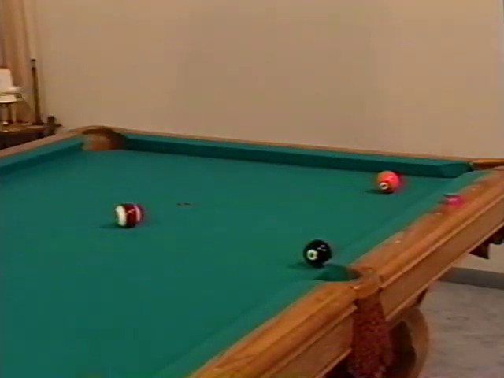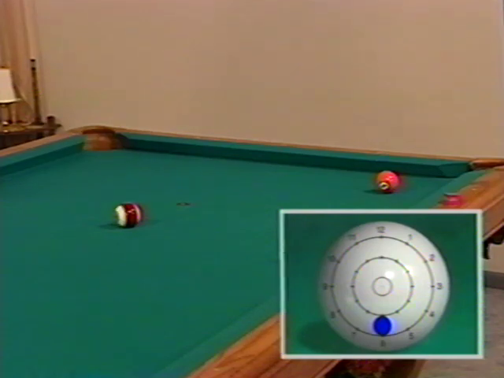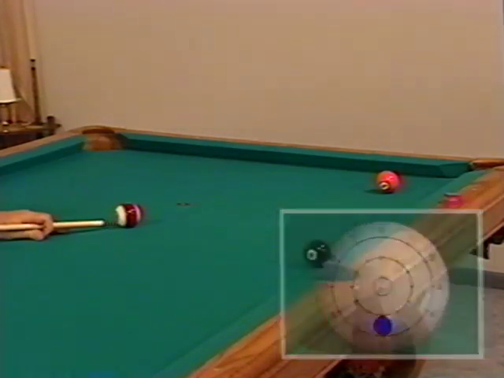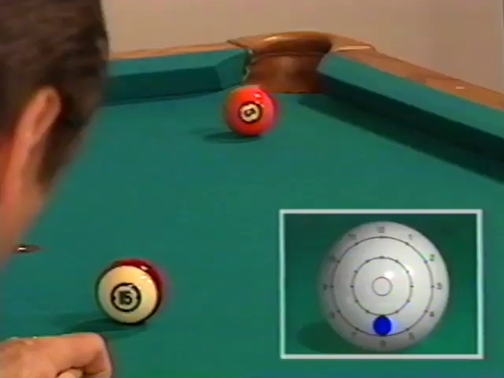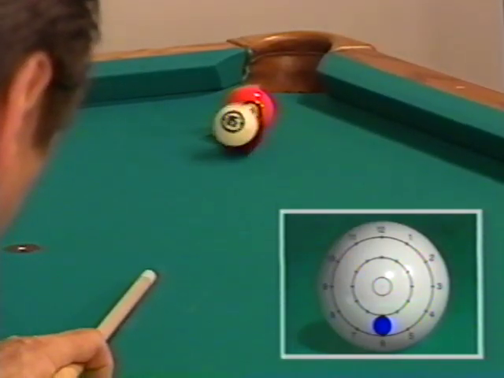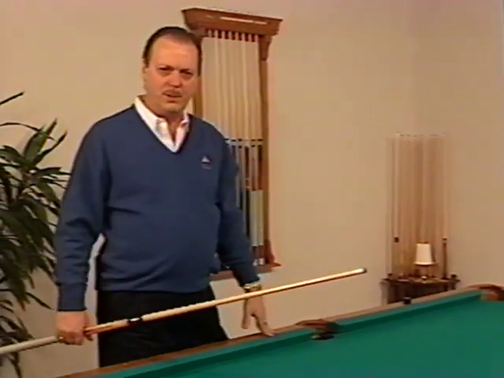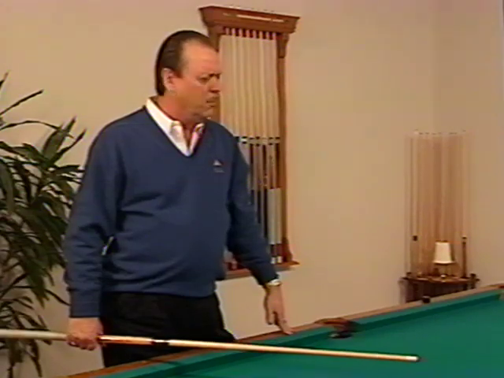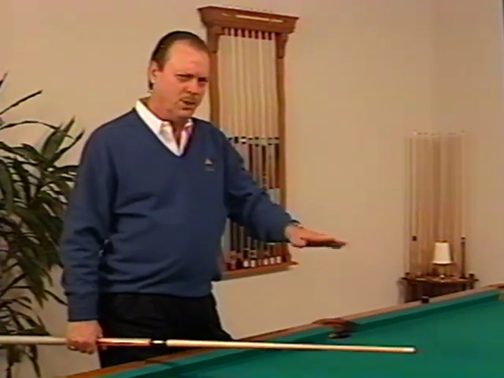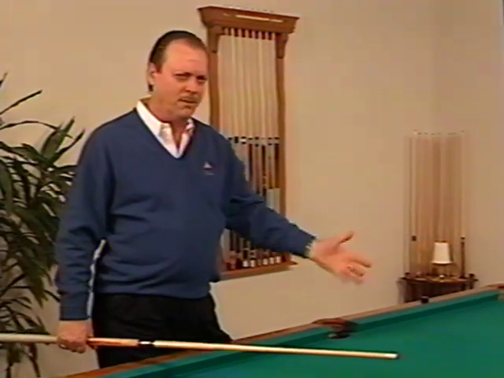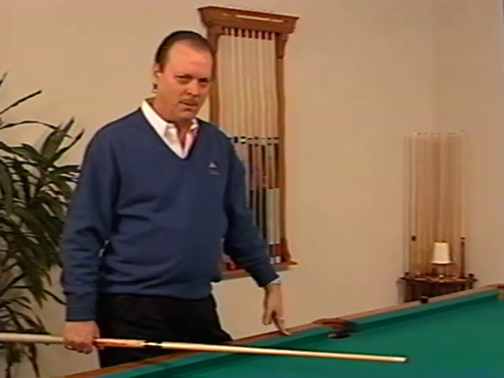Now I'm going to shoot the same stop shot, much softer, by shooting the cue ball much lower. As you can see, there are many variations to stop shots. And when pros shoot stop shots, we like to shoot them a little bit lower and a little bit softer. Their accuracy is better that way.